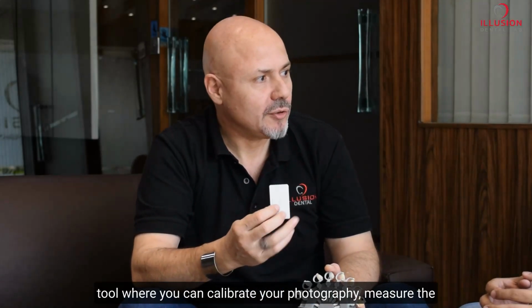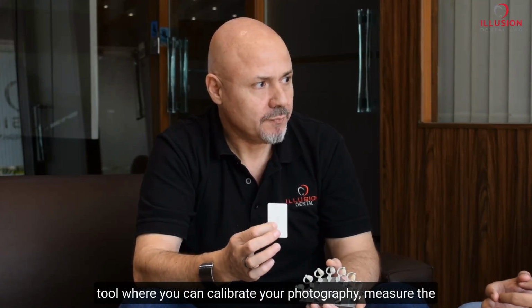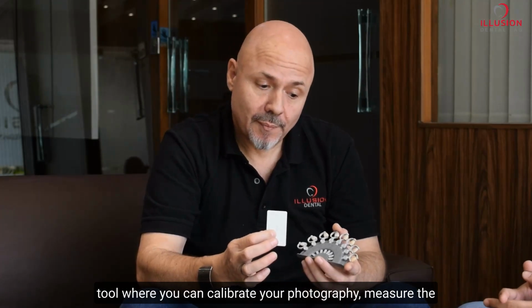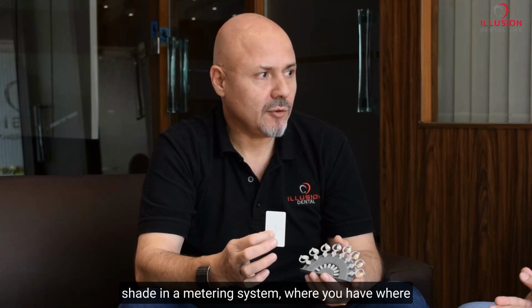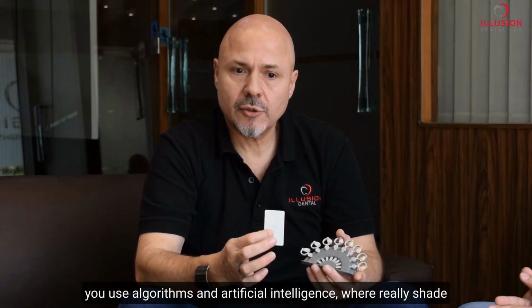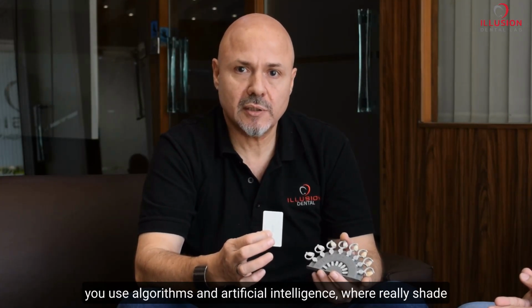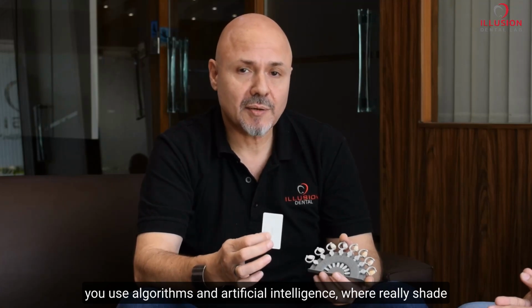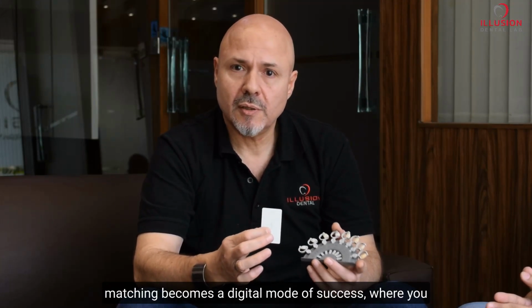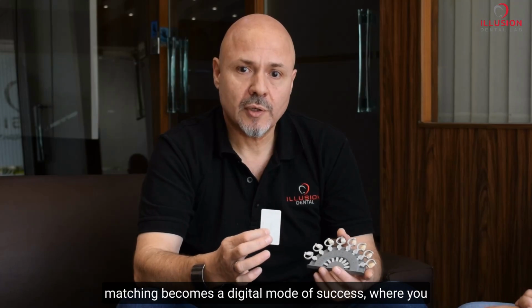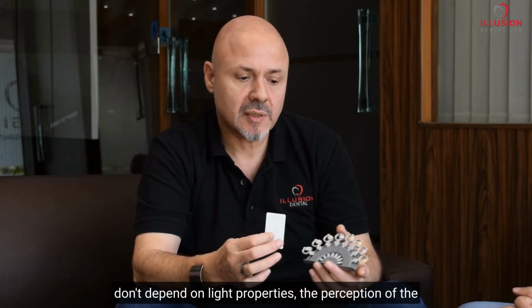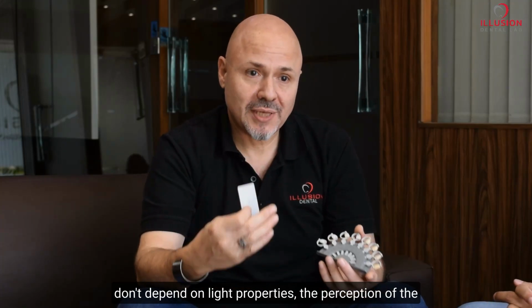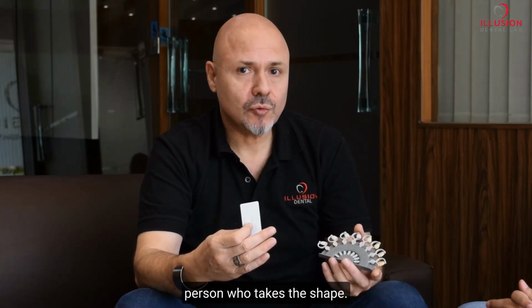A measuring tool where you can calibrate your photography, measure the shade in a metering system where you use the algorithm and artificial intelligence where really shade matching becomes a digital mode of success where you don't depend on light properties, the perception of the person who takes the shade.